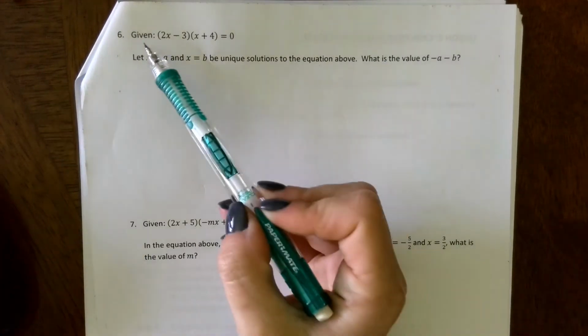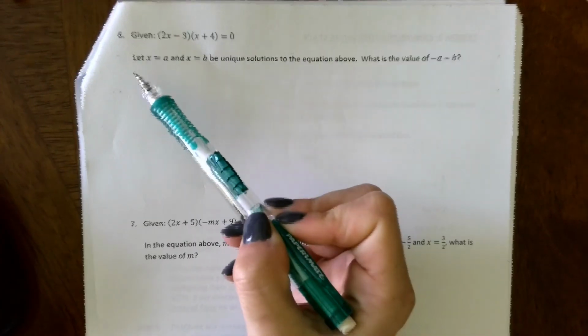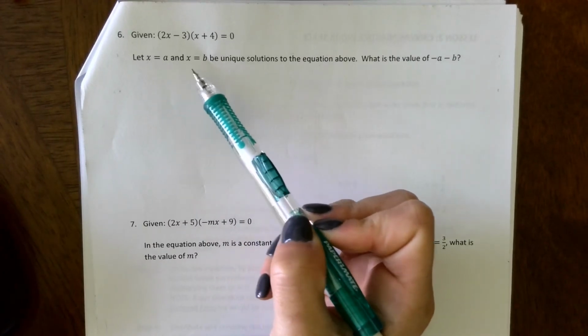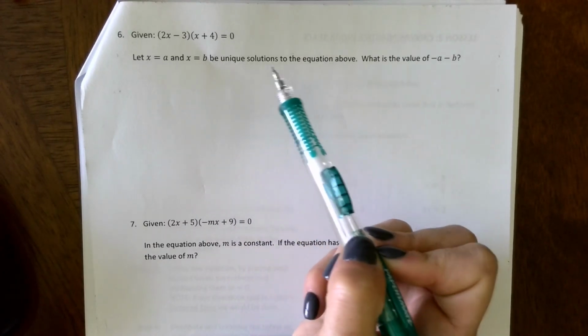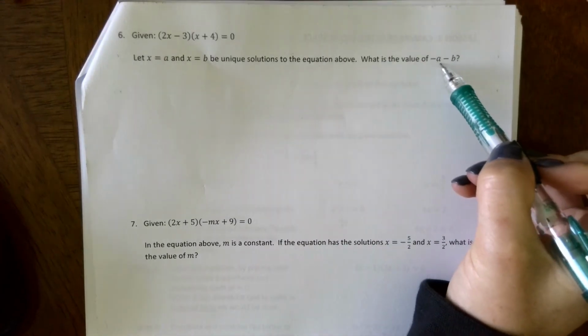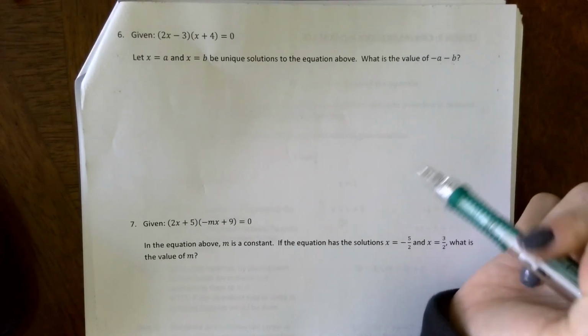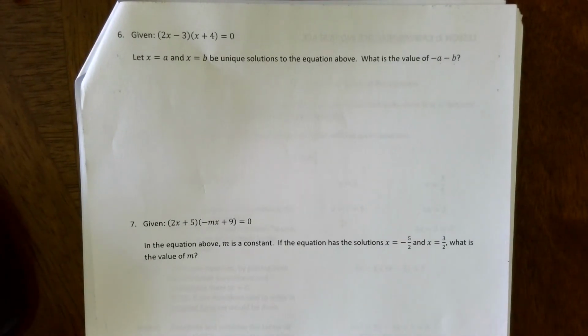Number 6 says, given (2x - 3)(x + 4) = 0, let x equal A and x equal B be unique solutions to the equation above. What is the value of negative A minus B? Now, this one sounds very different than what we've looked at before.